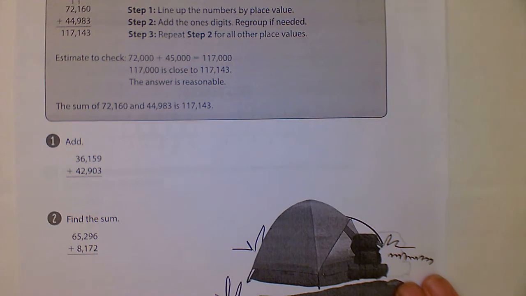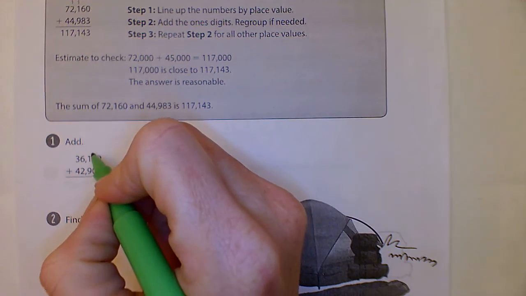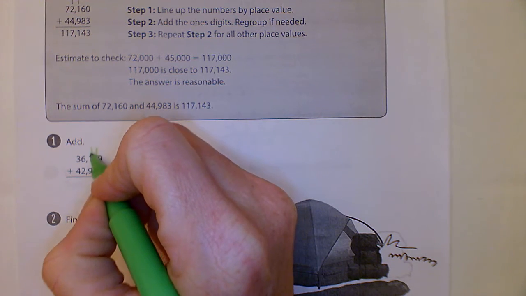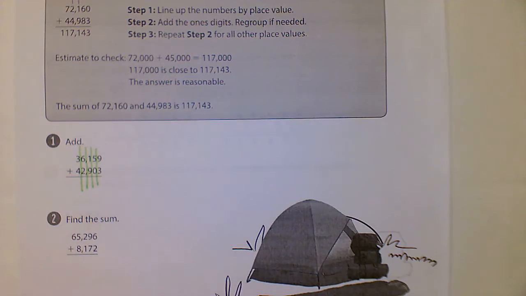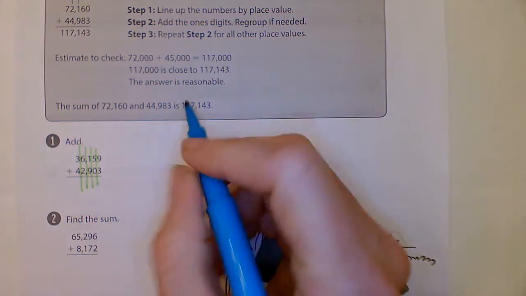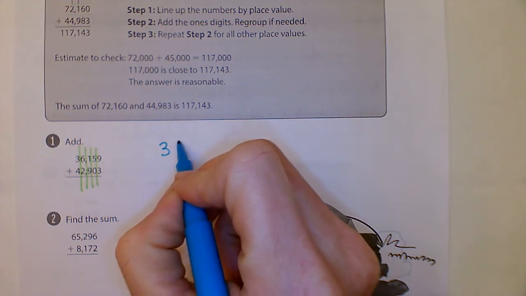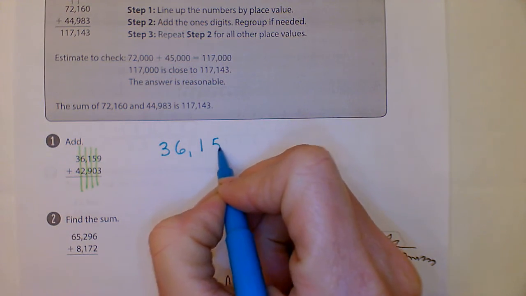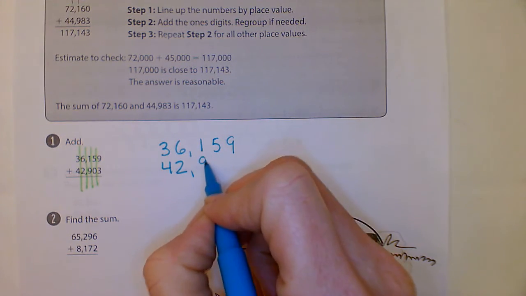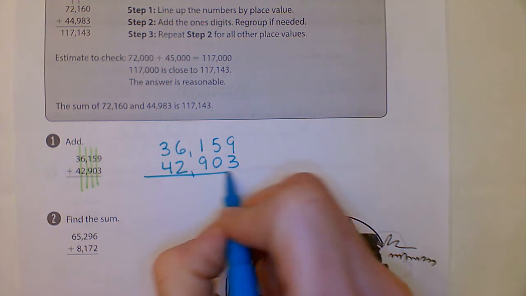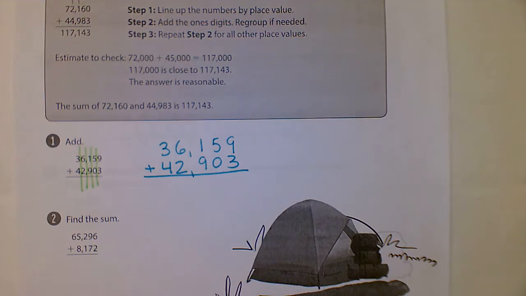So we're going to go ahead and add this first problem. When we're adding this first problem, again, you guys know that I really love for us to have those lines to keep us honest. And we've been doing this now, this is our third day. And that is just way too small. Not going to work for me. So let me rewrite this for us. So we have 36,159, and we're going to add 42,903. Now, it does not say that we have to estimate to check for reasonableness on this one.